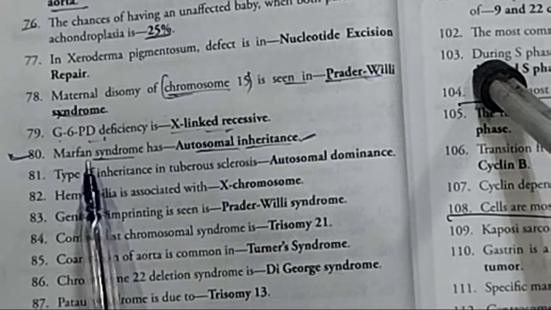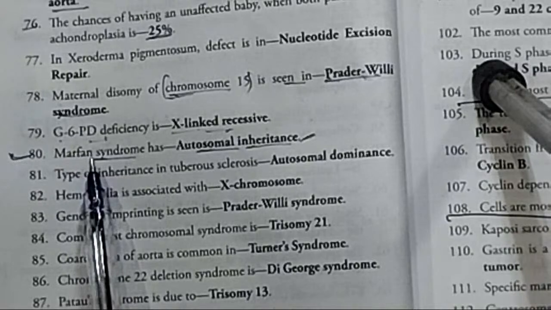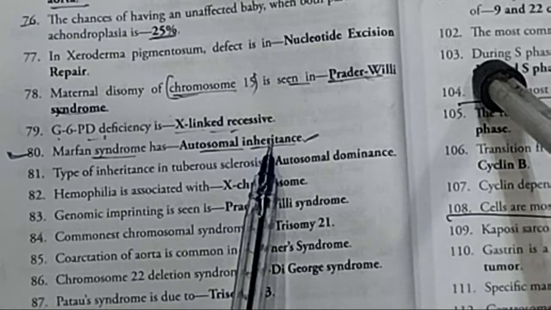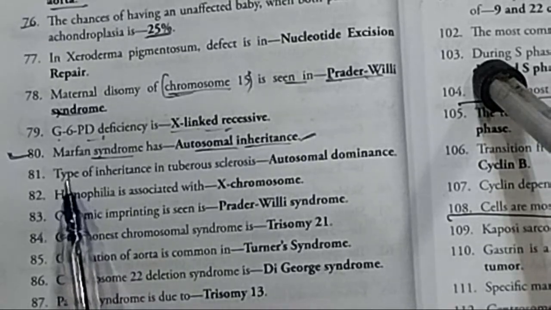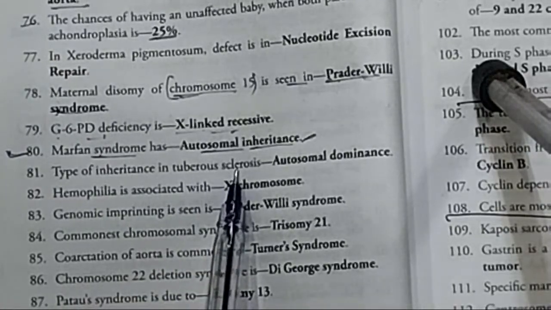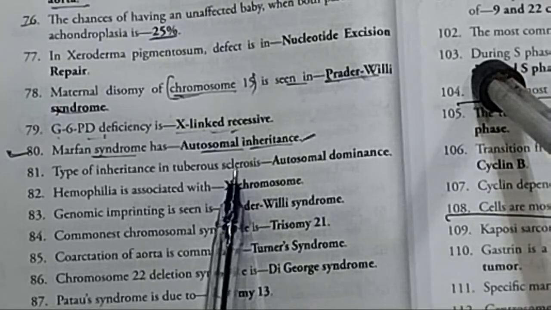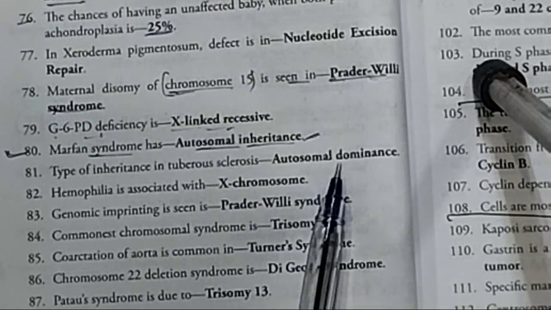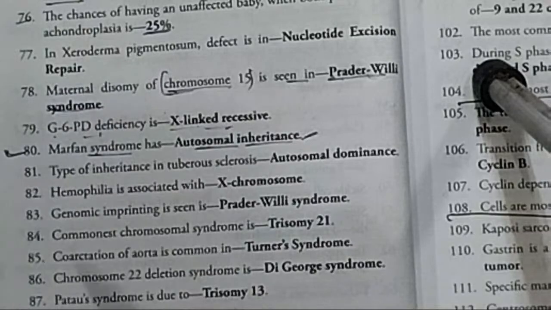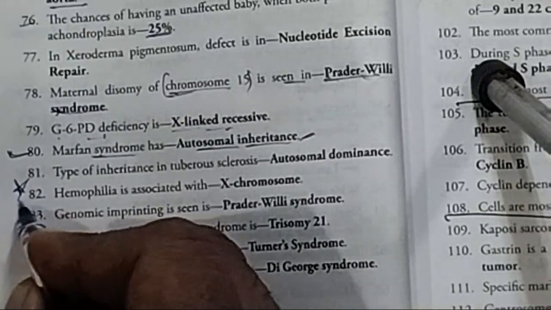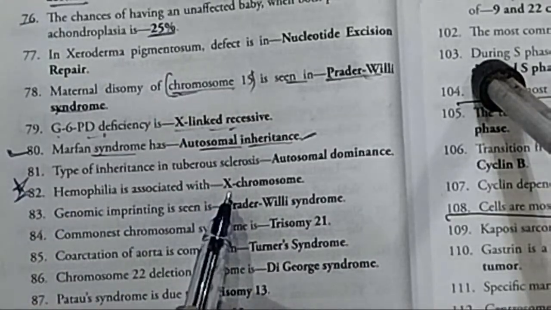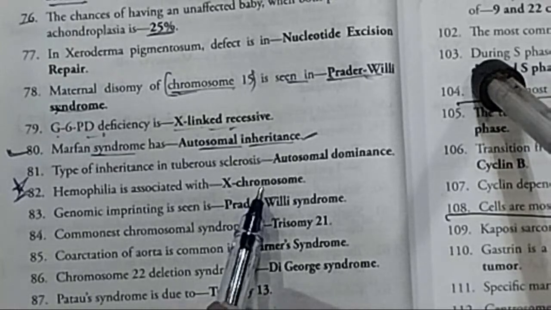Now, the next important MCQ related to genetic origin is that Marfan syndrome has an autosomal dominant inheritance. The next important MCQ is the type of inheritance seen in tuberous sclerosis. Do remember, it is the autosomal dominant type of inheritance. Hemophilia is a very, very important MCQ. In most competitive exams, they ask which chromosome hemophilia is associated with. It is related to the X chromosome.